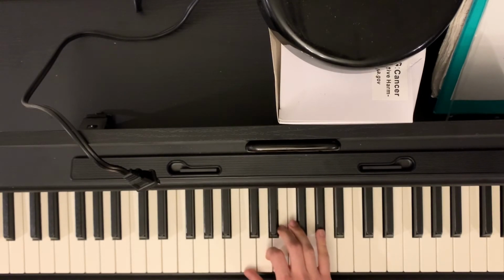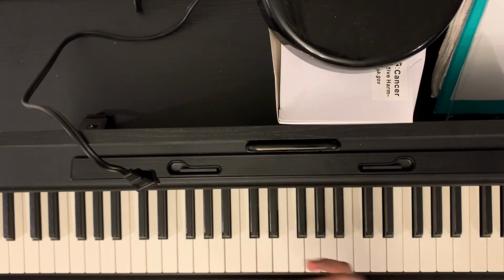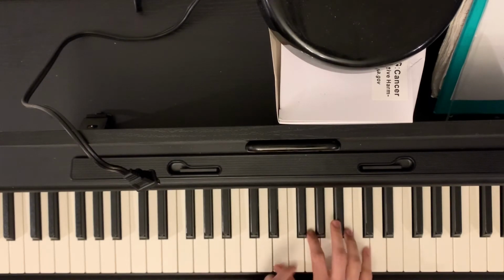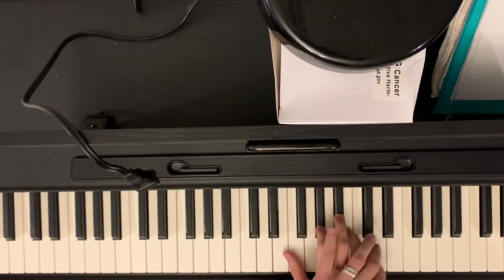then when is right hand different? In which inversion does the fingering change? In first inversion. In first inversion, it's gonna be 1, 2, 3. 1, 2, 5th finger.